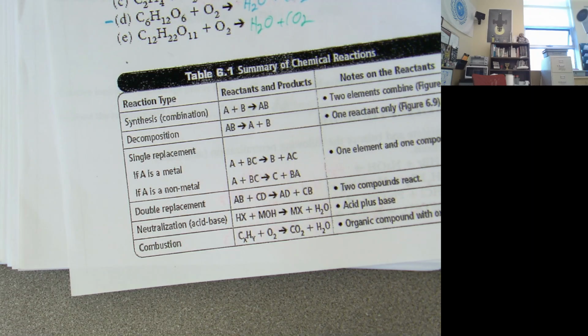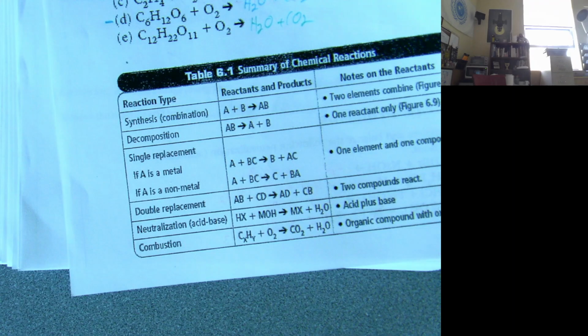Lights off, please. This is also a combustion reaction. I'll save the acid-base one until tomorrow. This, as I said already, is methanol. It's pure alcohol, CH4O.